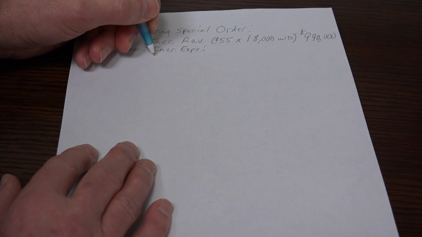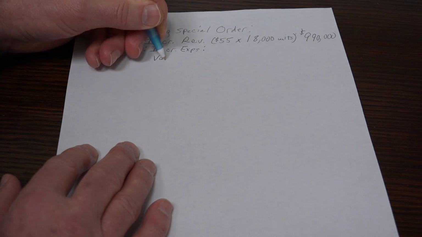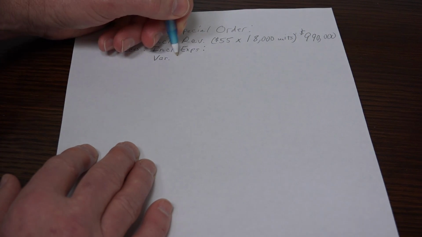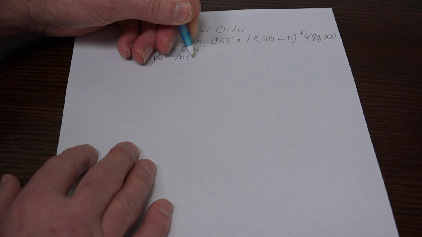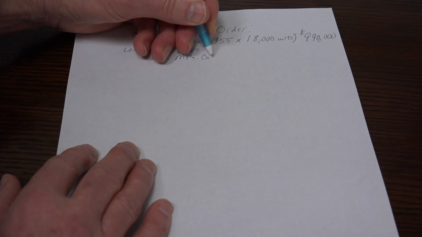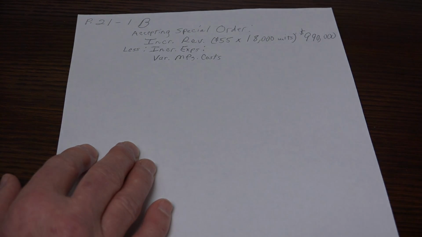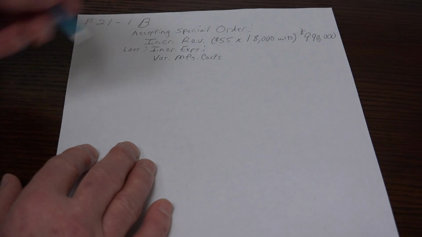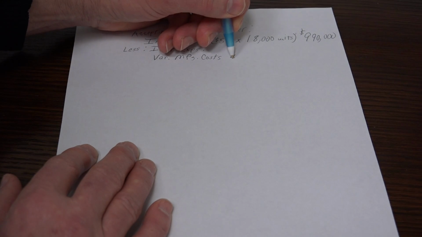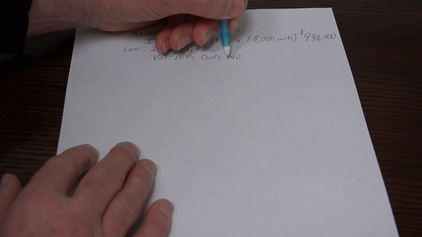You have variable manufacturing costs, that remains the same at 40 per unit.